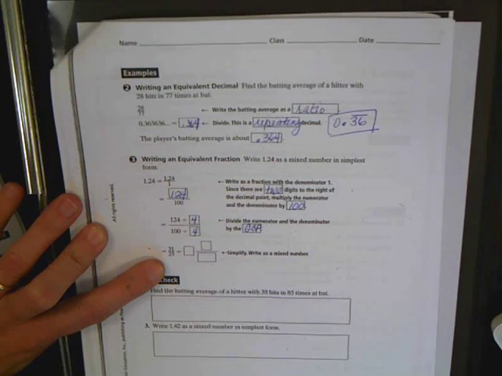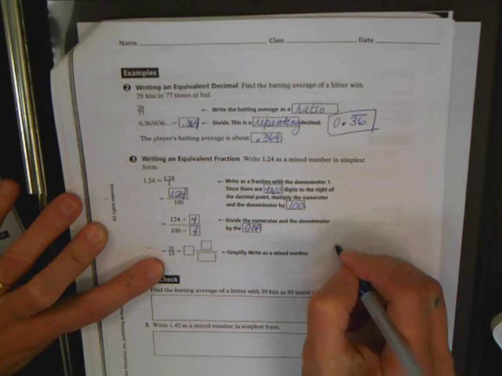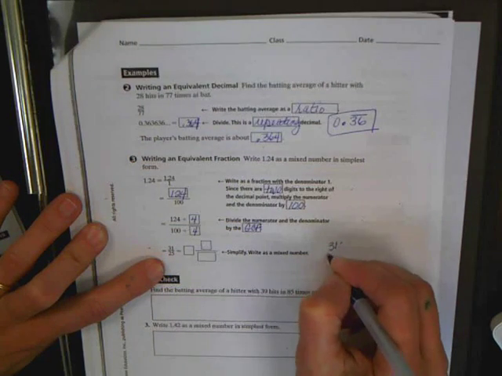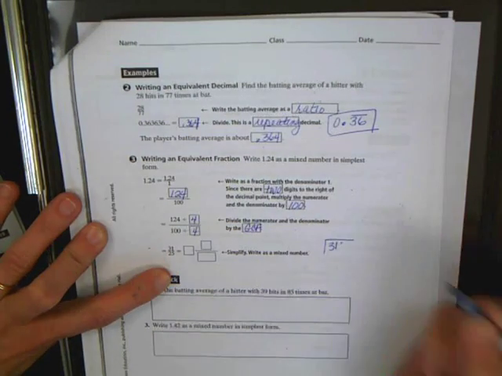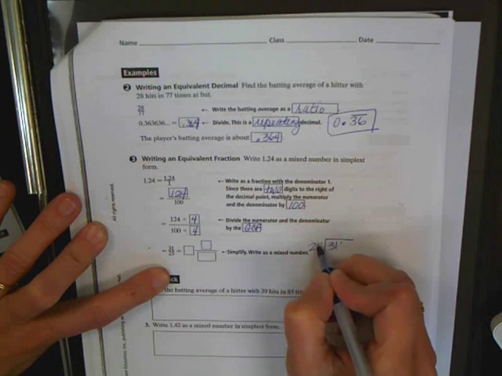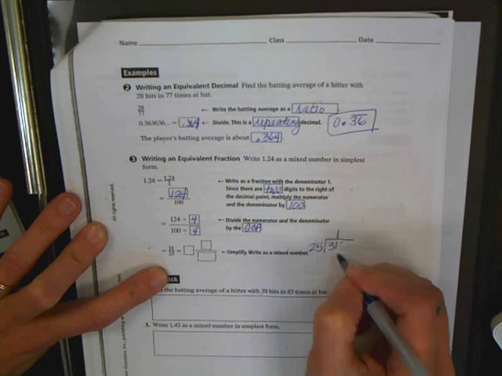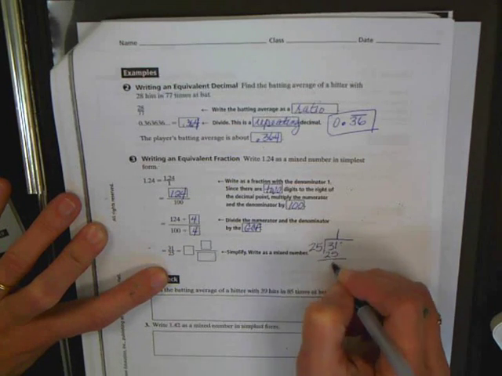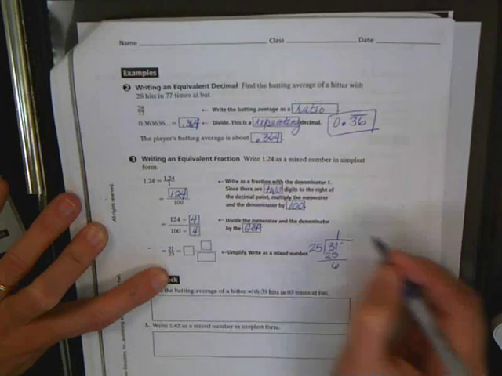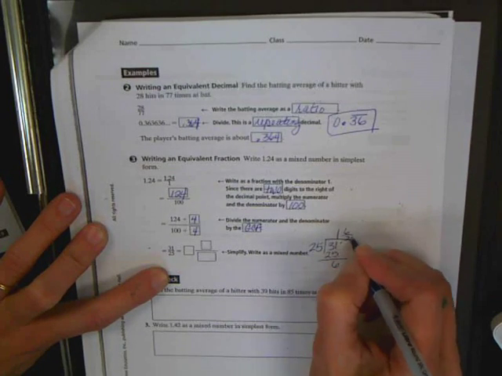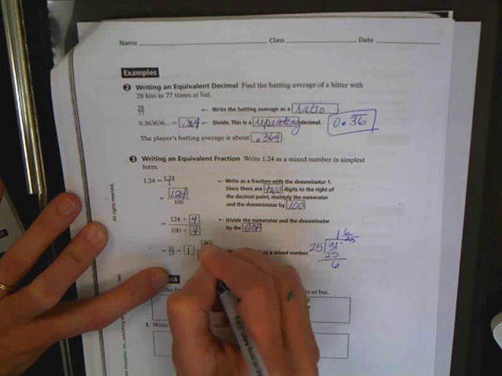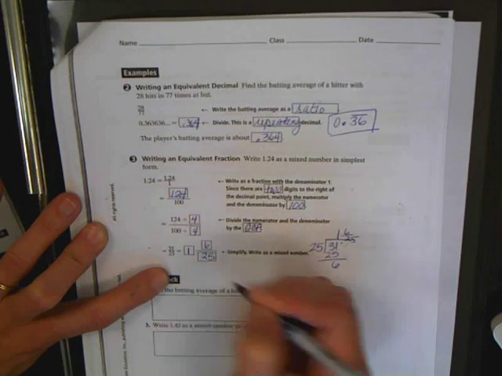Remember to simplify an improper fraction as a mixed number, you take the numerator and divide by its denominator. So 31 divided by 25 is going to be 1. Your remainder is 6, so that makes 6/25. So 1 and 6/25 is the fraction equivalent for 1.24.